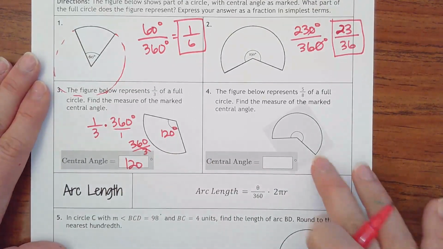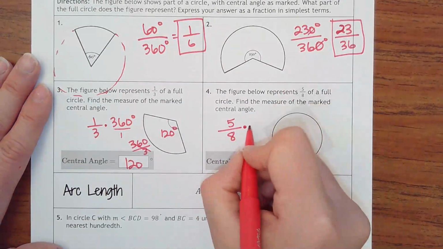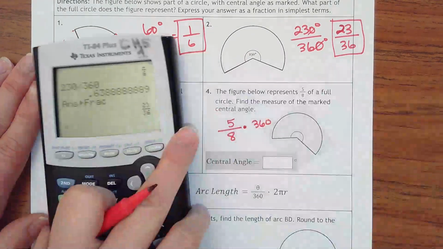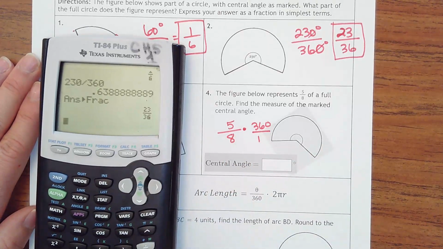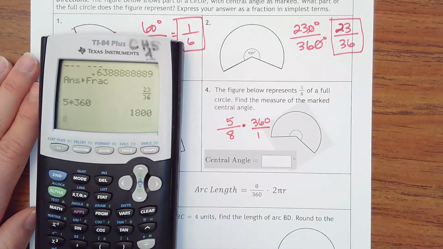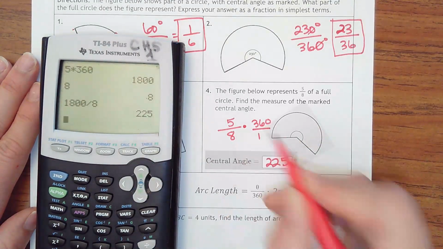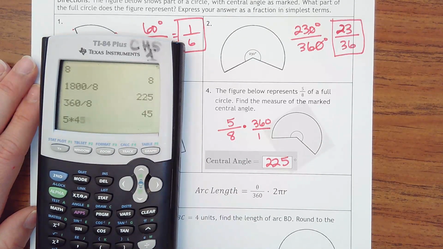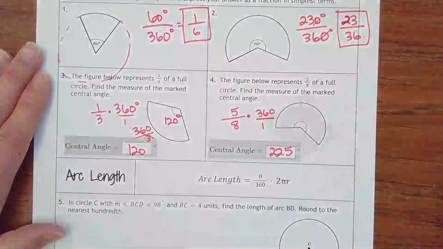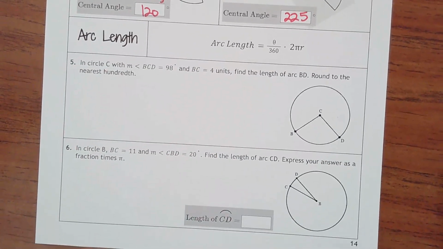Number 4, I don't know why that's gray, but the figure below represents 5/8 of a circle. So 5/8 of, or times 360. You could simply do 5 times 360 divided by 8. That's 225 degrees. You can also think of dividing this. 360 divided by 8 is 45. 5 45s makes 225.